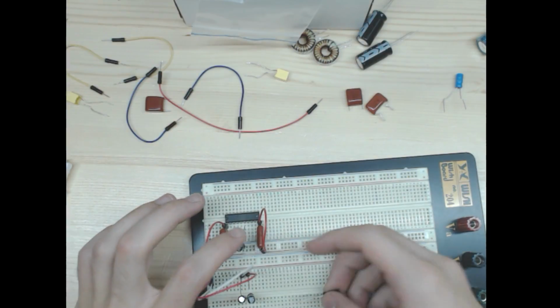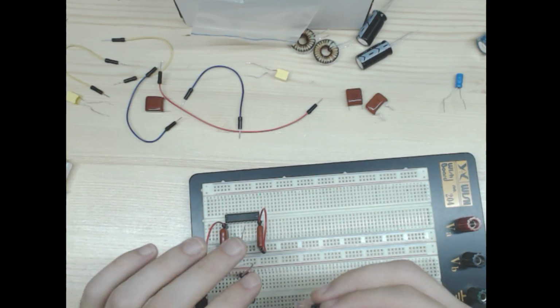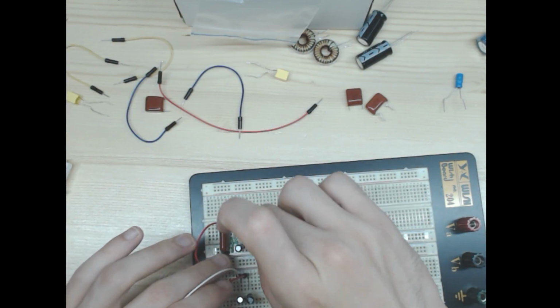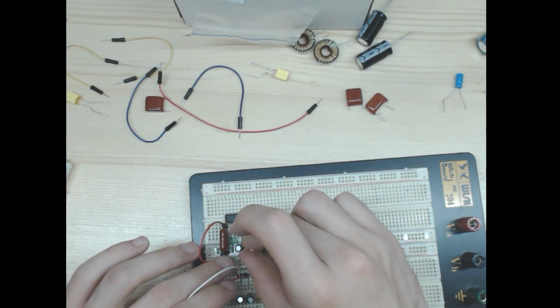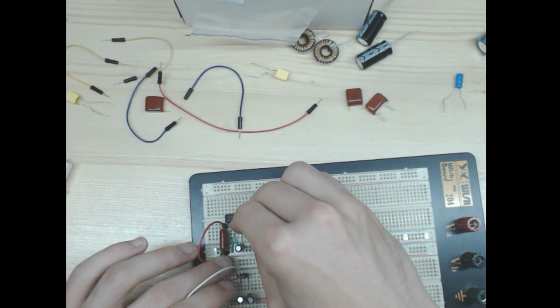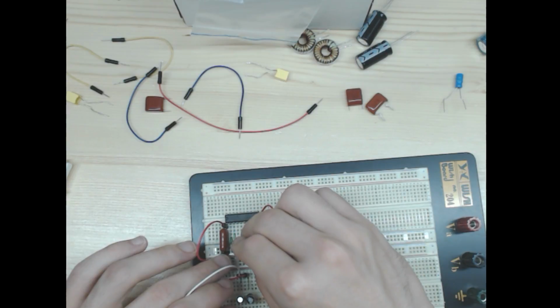V-clamp. Right next to this one, we also need to do the same thing and put a 1 microfarad capacitor, from the end to here.